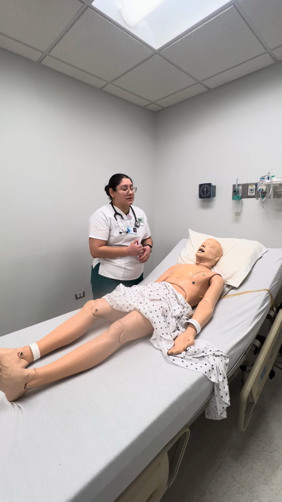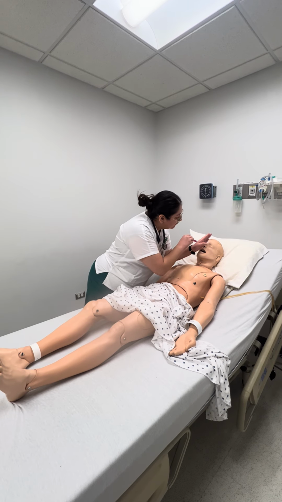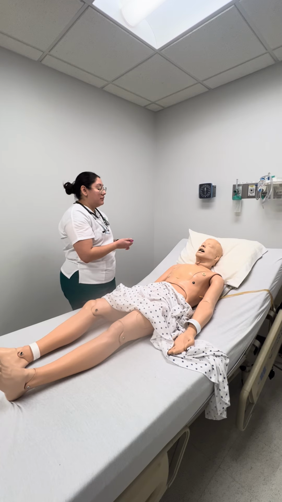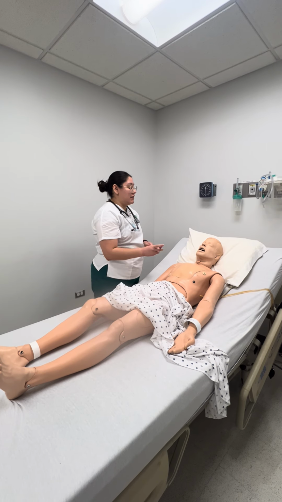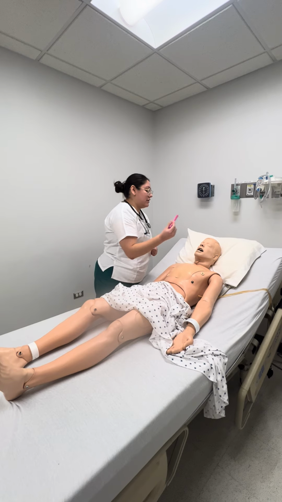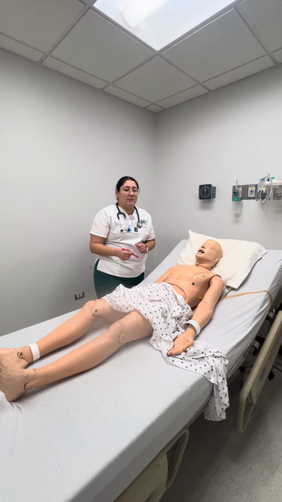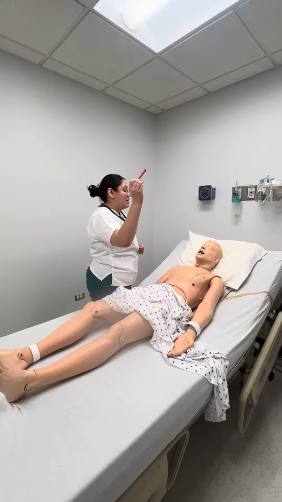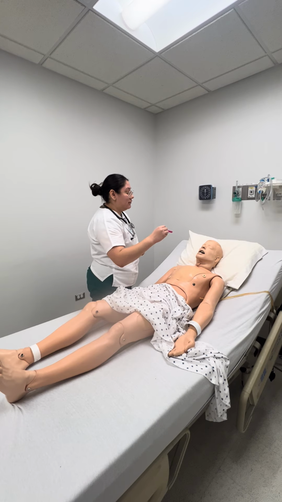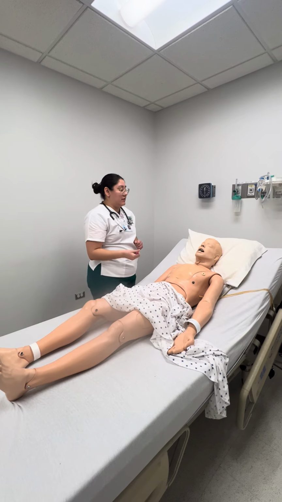I'm also going to assess the patient's eyes for PERRLA, ensuring pupils are equal, round, and reactive to light, as well as accommodating. I'll instruct the patient to follow my pen light without moving their head. Patient is accommodating to light. I will also assess the patient's extraocular eye movements. I will have the patient follow my pen light without moving their head, and everything is within normal range.